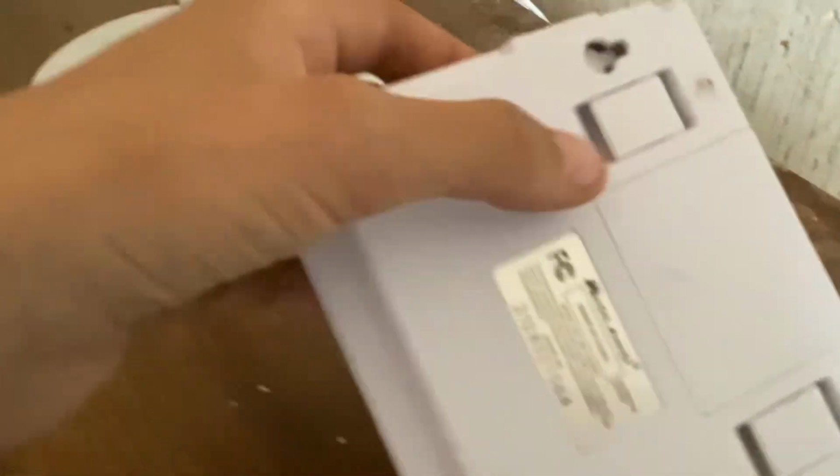Pretty cool. And then you see these tabs here. You can open those up. So watch this. Hold on. Let me set my camera down a minute. I won't be able to show you how I open them because I don't have 2 hands available right now.